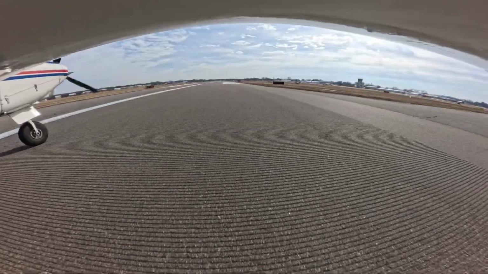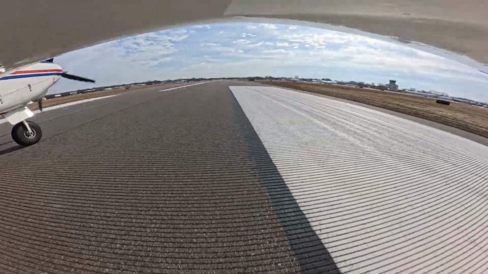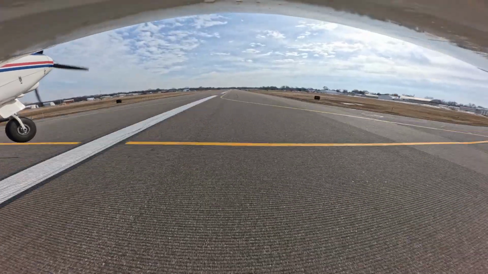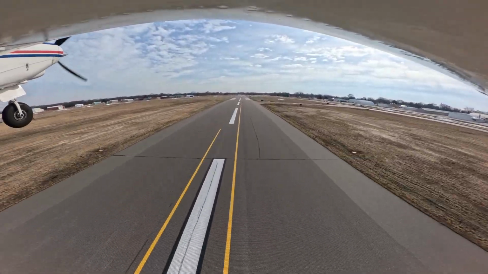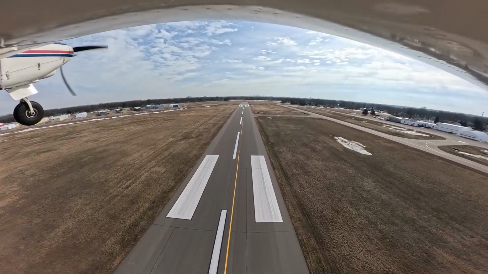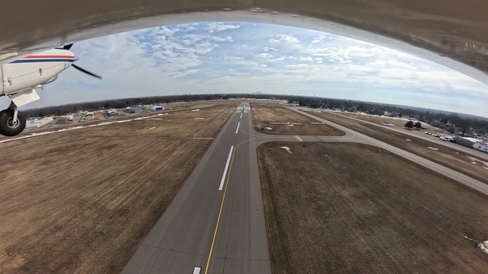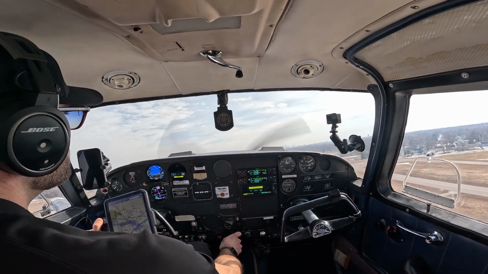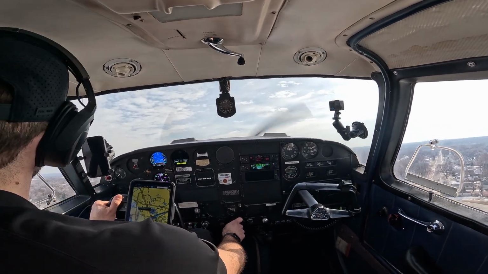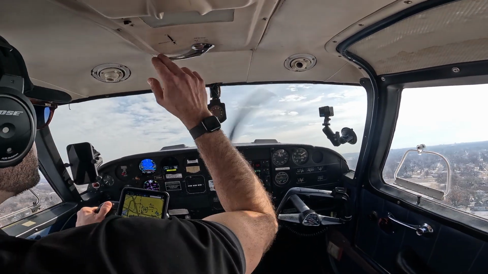Flaps are up. Full power. Gear's going up. Trimming down.